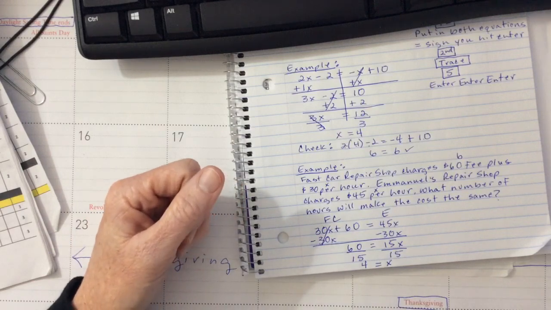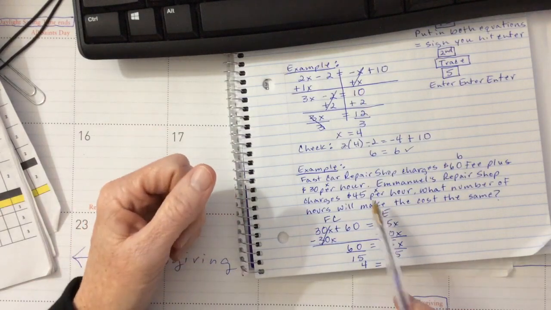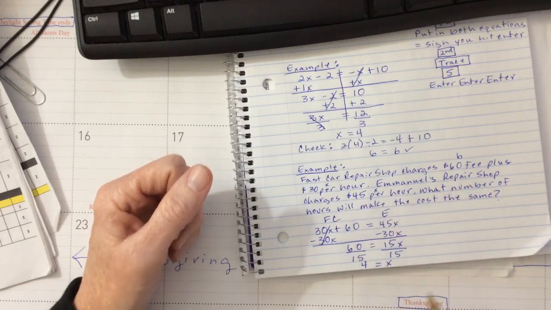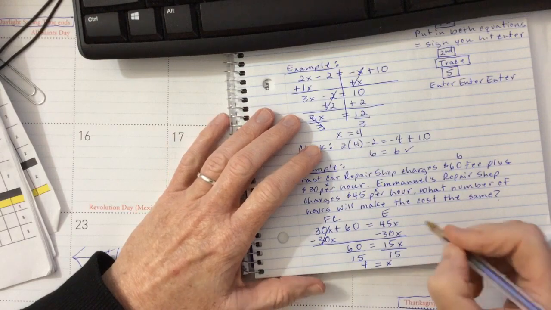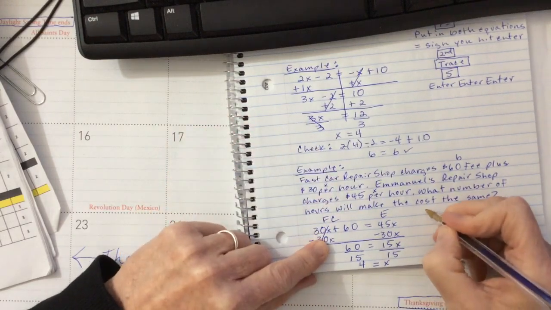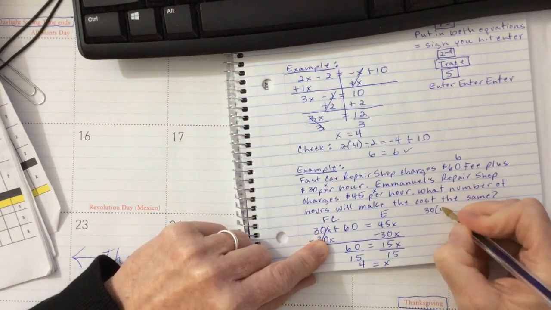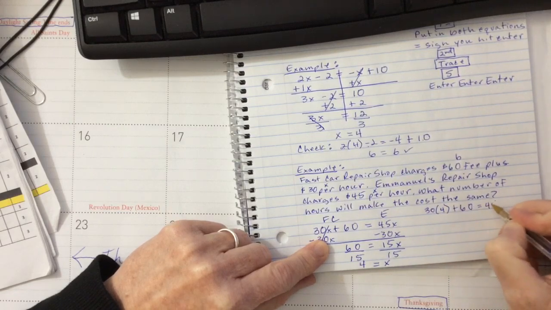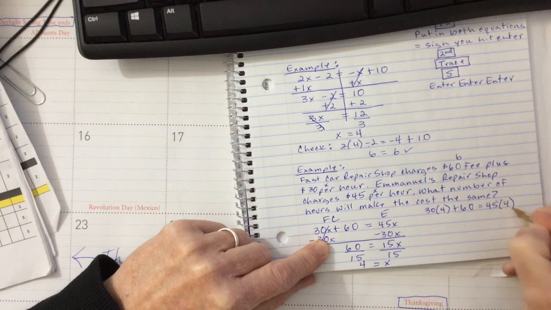Okay, so it's going to take 4 hours. If it takes 4 hours to repair at Fast Car or Emmanuel's, it will cost the same. So let's double check. So if we have 30 times 4 plus 60 equals 45 times 4.